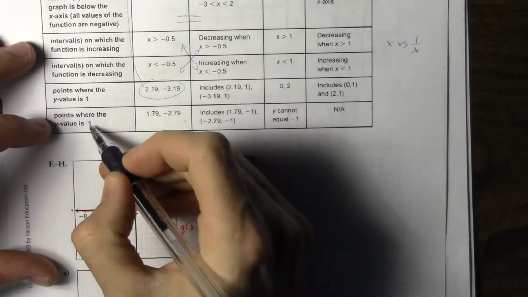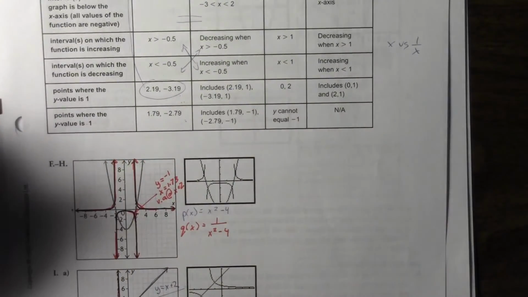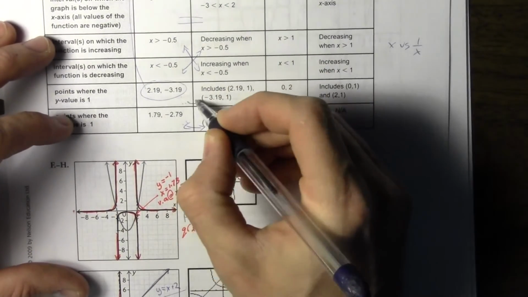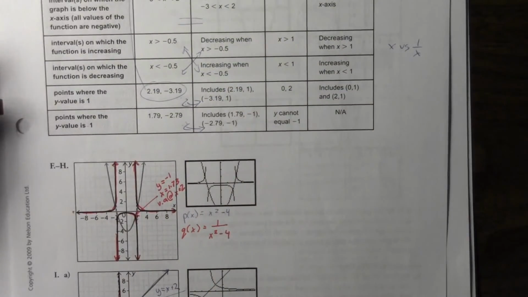Likewise, when we divide by -1, we're going to get that same -1 value. The signs will change, and these become the same. Okay, any questions? All right.